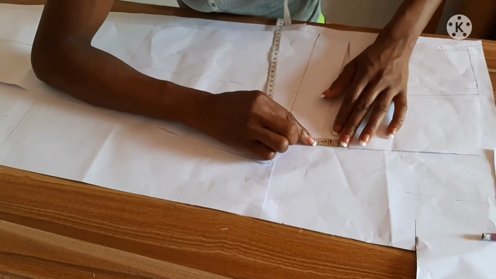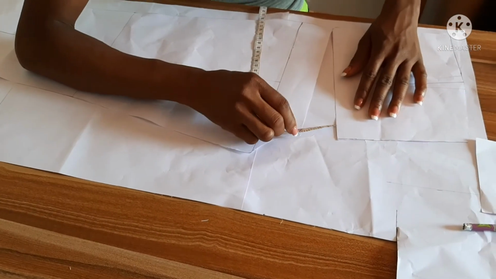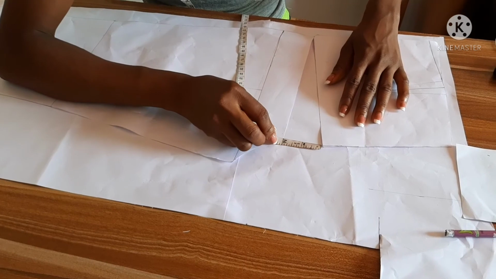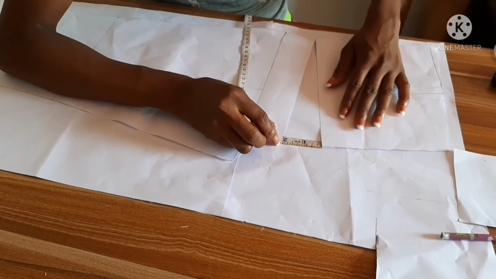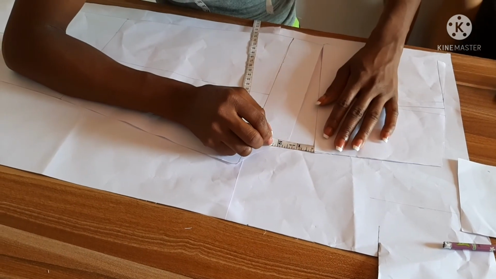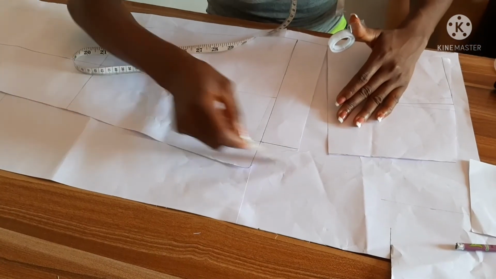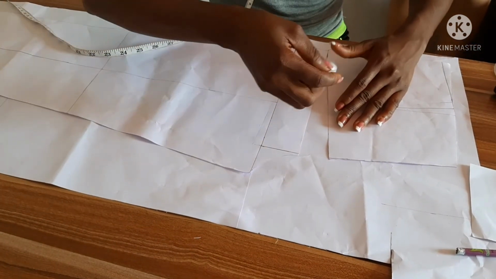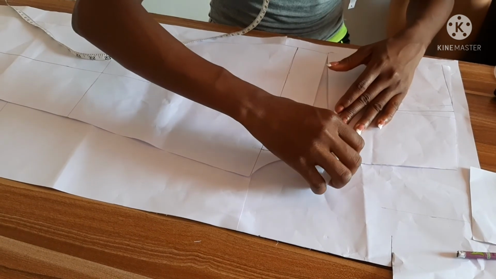Please, if you are of a plus size, open it, spread it by 2 inches, okay? You spread it out by 2 inches. But because I'm of a medium size, small size, I'll spread it open by 1.5. You can see we have 1.5. So I will tape it down with my tape, like so.